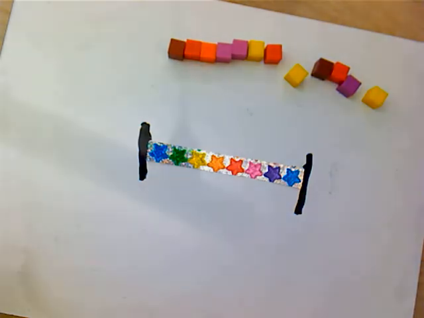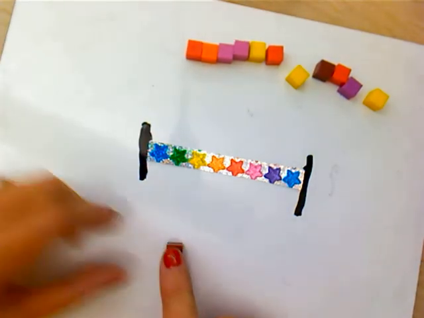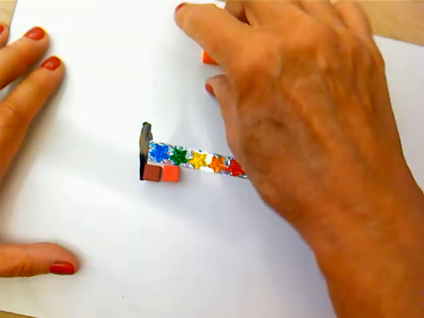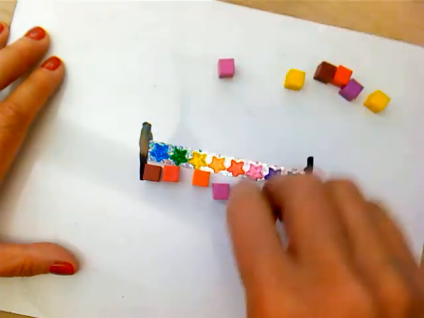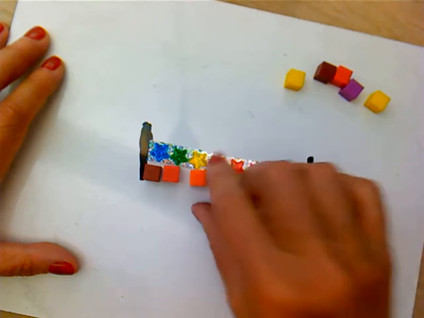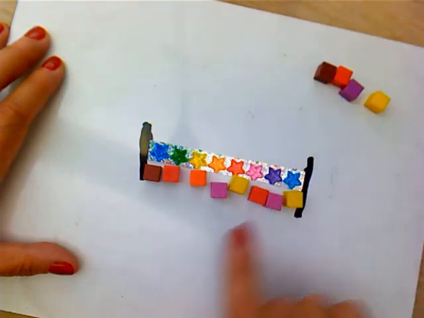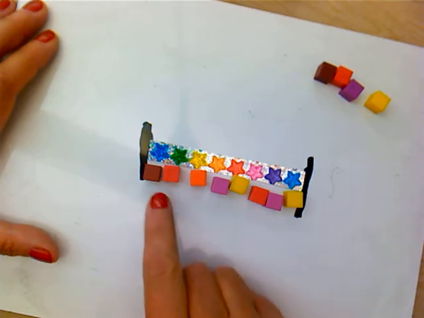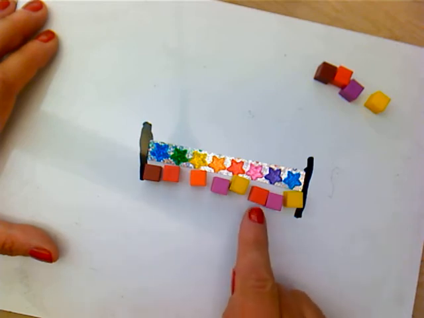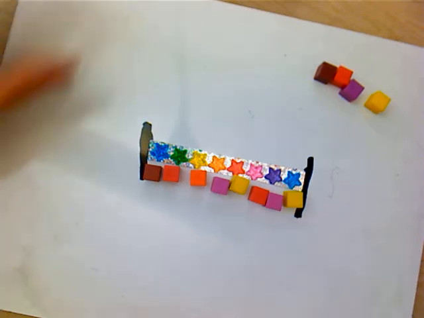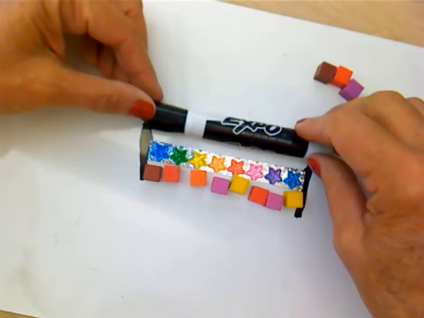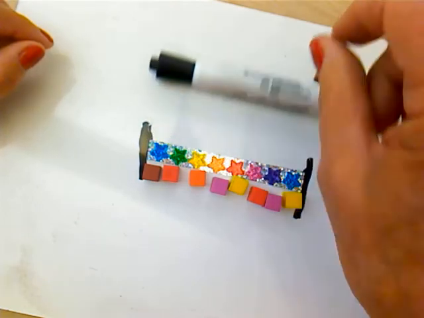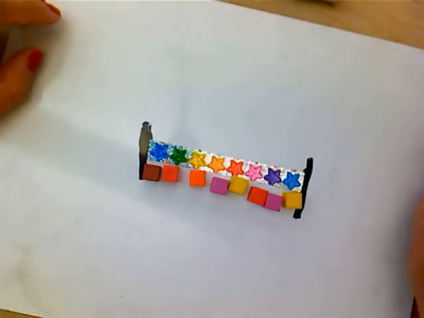So with that, now I'm going to take my centimeter cubes, and I'm going to do the same thing that I did with the marker. I'm going to see how many centimeter cubes it's going to take to measure this. So what do you think about what I've done? Is that going to give me an accurate measure? 1, 2, 3, 4, 5, 6, 7, 8. Oh, I'm at 8 again. Are those about the same size? Nope, they're not about the same size. That marker is definitely longer than that little strip. So 8 is not a good measure.